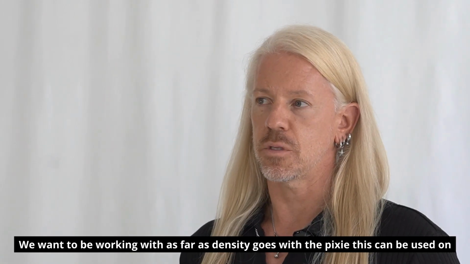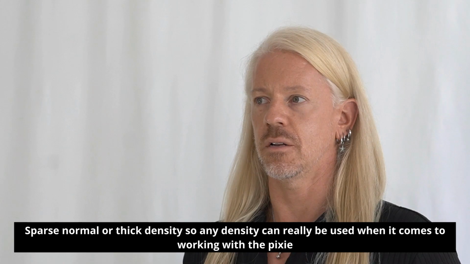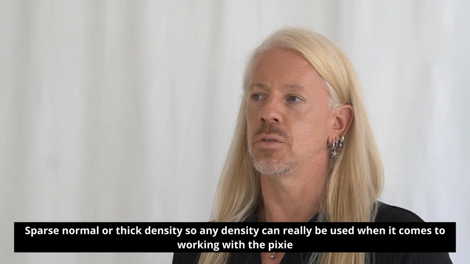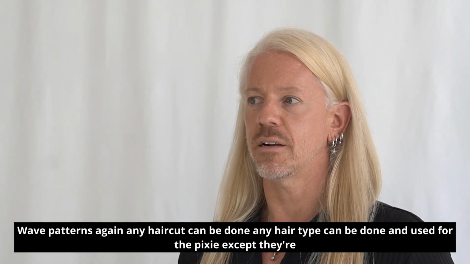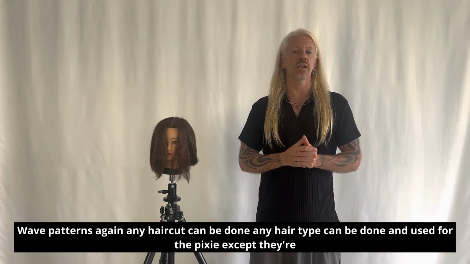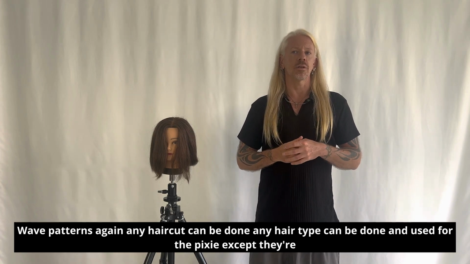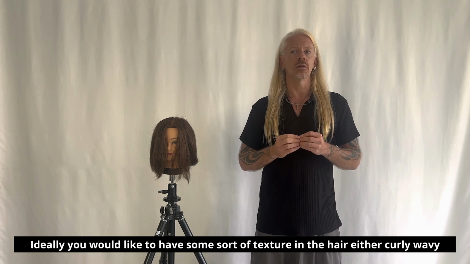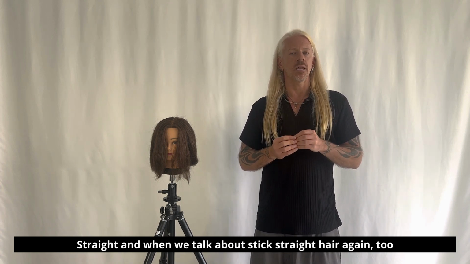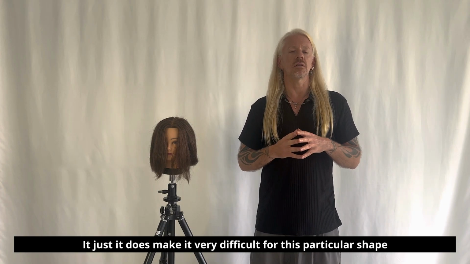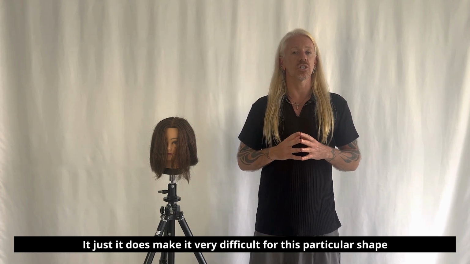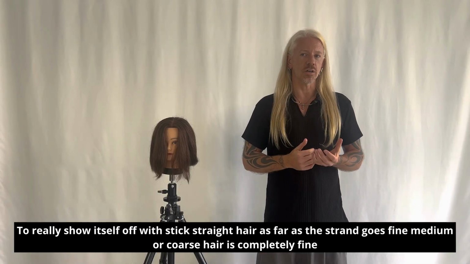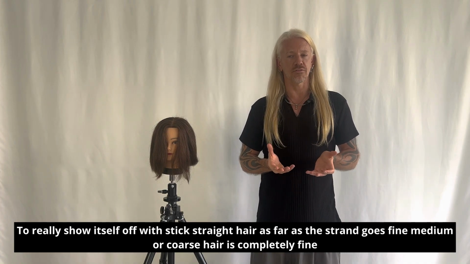As far as density goes with the Pixie, this can be used on sparse, normal, or thick density. So any density can really be used when it comes to working with the Pixie. Wave patterns, again, any hair type can be used for the Pixie, except that ideally you would like to have some sort of texture in the hair, either curly, wavy, straight. And when we talk about stick straight hair, it does make it very difficult for this particular shape to really show itself off with stick straight hair. As far as the strand goes, fine, medium, or coarse hair is completely fine.